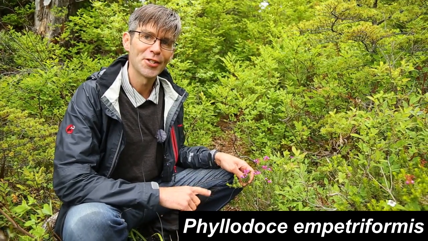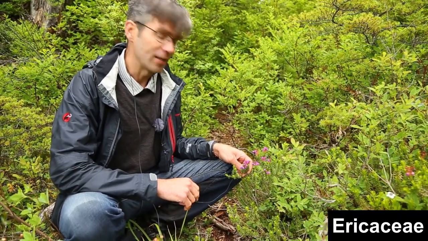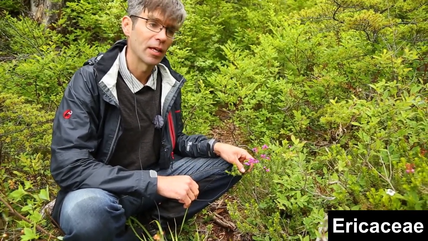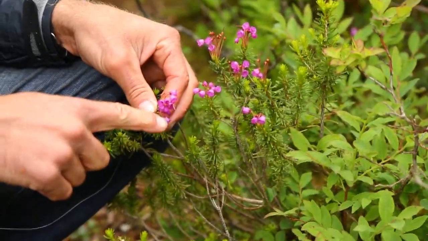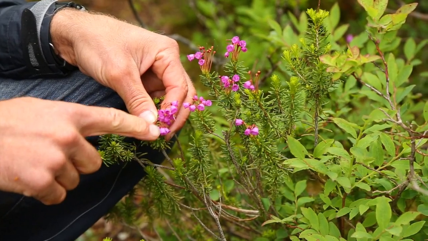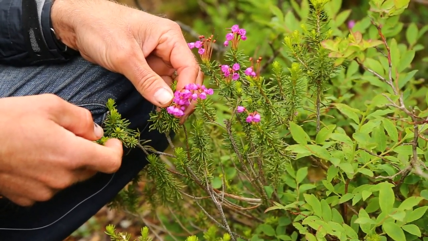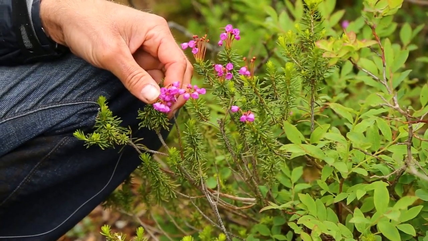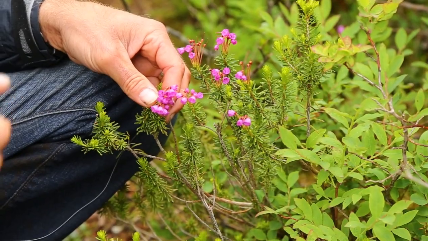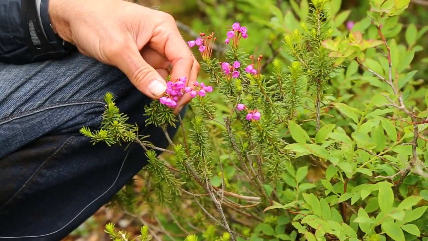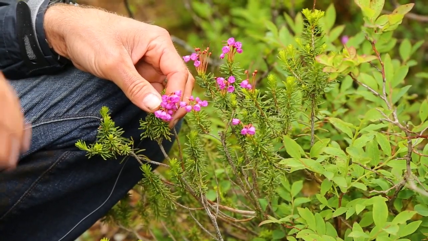This is Phyllodoce empetriformis, or pink mountain heather, and it is in the Ericaceae, or the heath family, and a lot of the members of the heath family have these bell-shaped flowers, or urn-shaped flowers. And you know, the heath family includes things like rhododendrons and huckleberries and blueberries, a lot of shrubs that are pretty tolerant of wet environments and extreme environments.